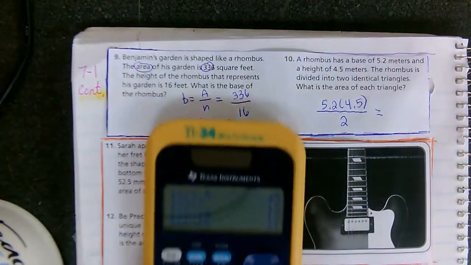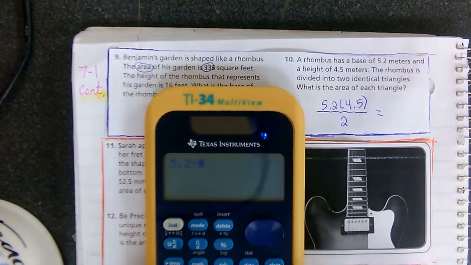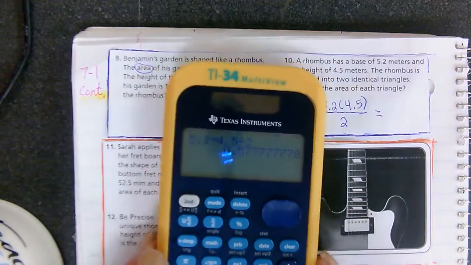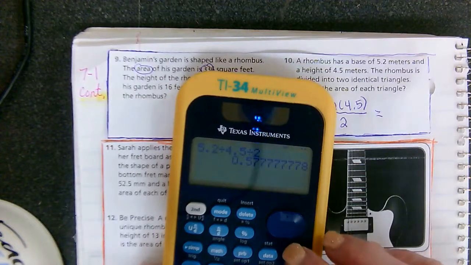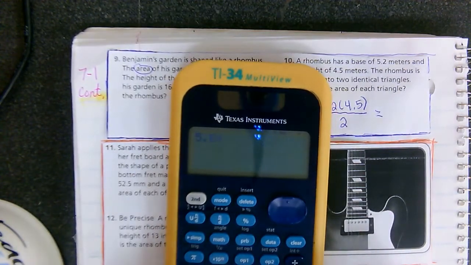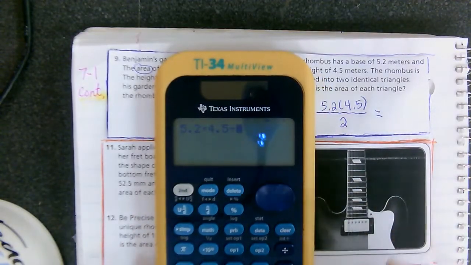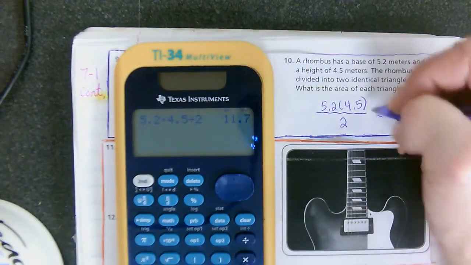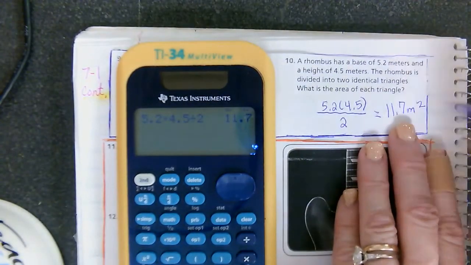So let's go ahead. You can even calculate it like this. Oh, look what I typed in wrong. Okay, 5.2 times 4.5, then divide by 2. That looks better, doesn't it? So then you would get 11.7 meters for each triangle. And it's squared because it was area.